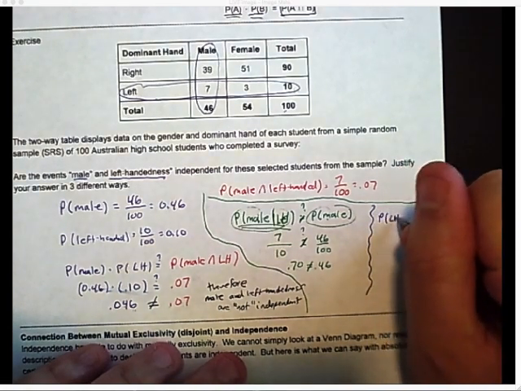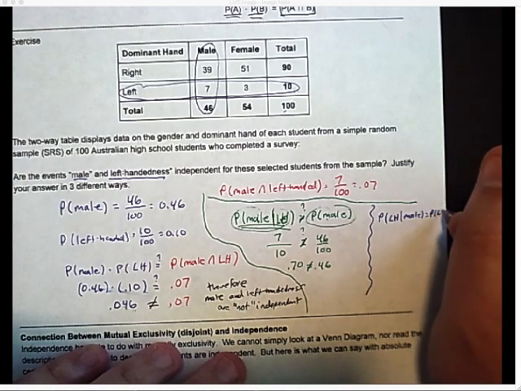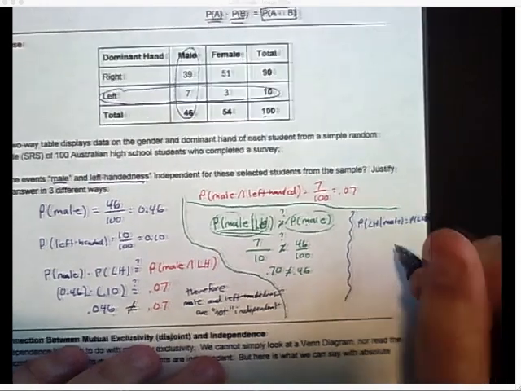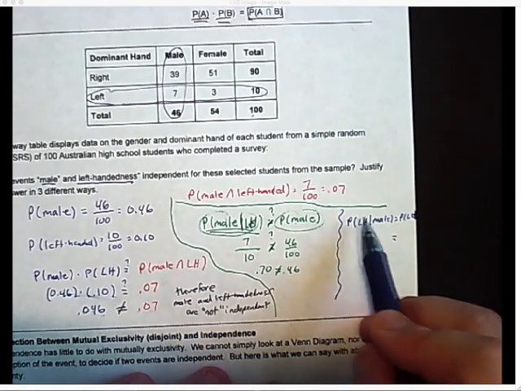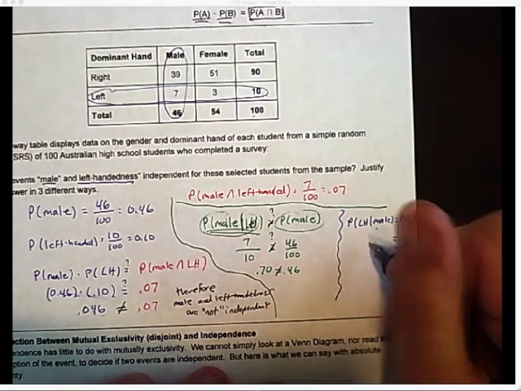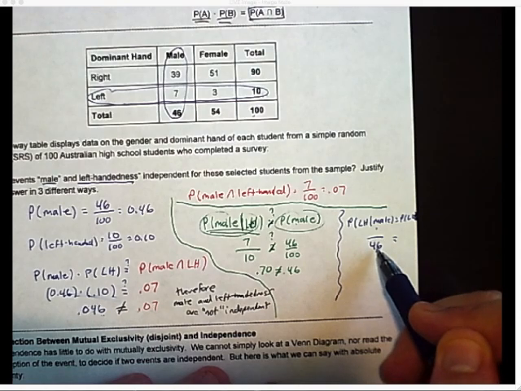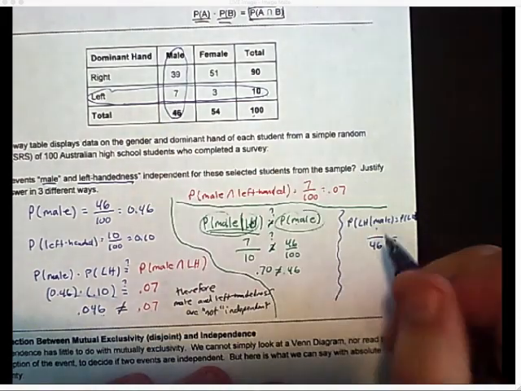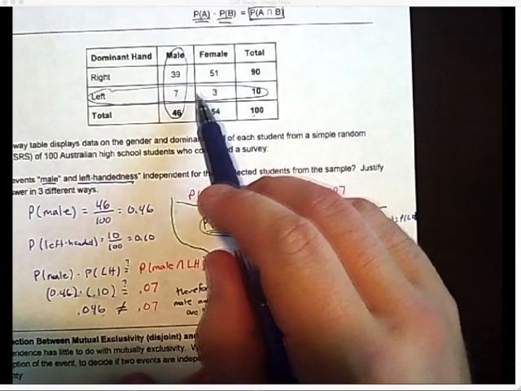Probability of left-handed given male, does that equal the same thing as probability of left-handed? All right. So how do you find this out? Left-handed given male. Okay, well, how many males do you have? 46. And of those 46 males, how many are left-handed? 7. Does that equal the same thing as a probability of being left-handed?